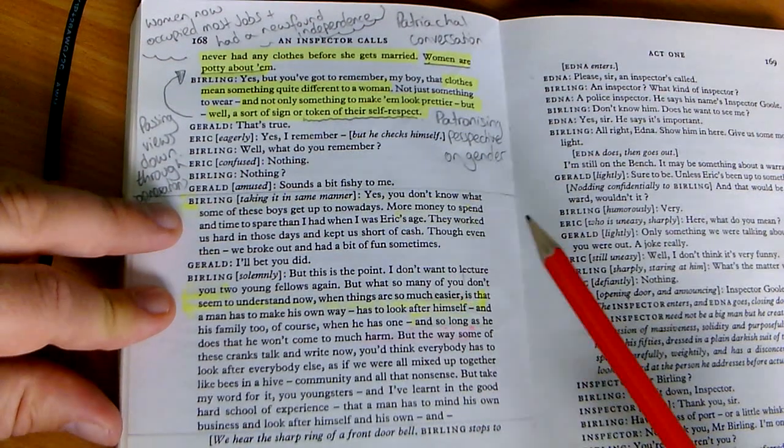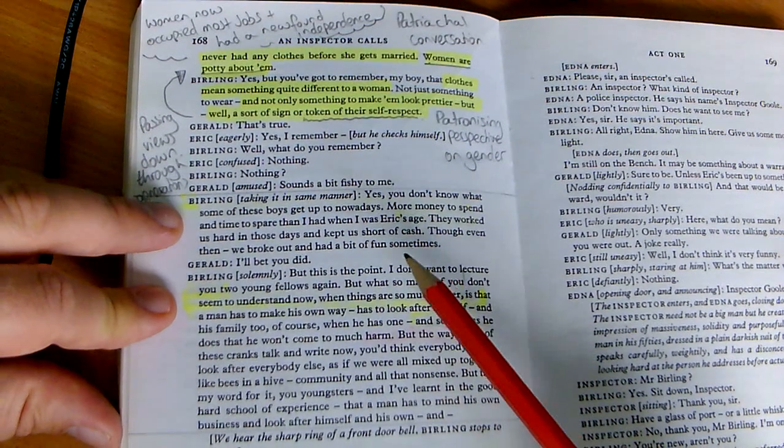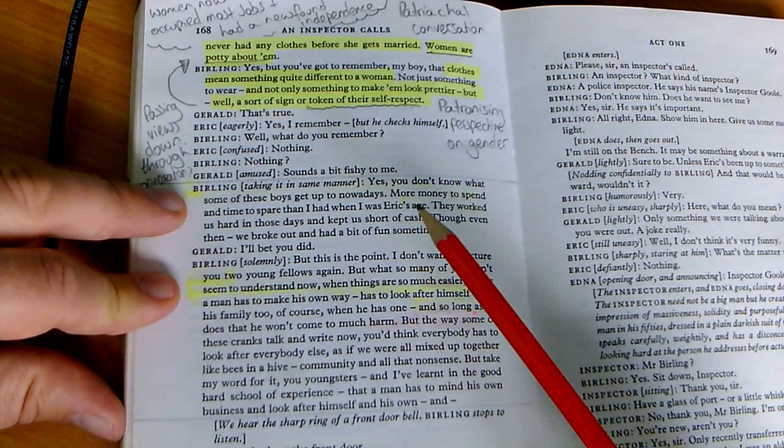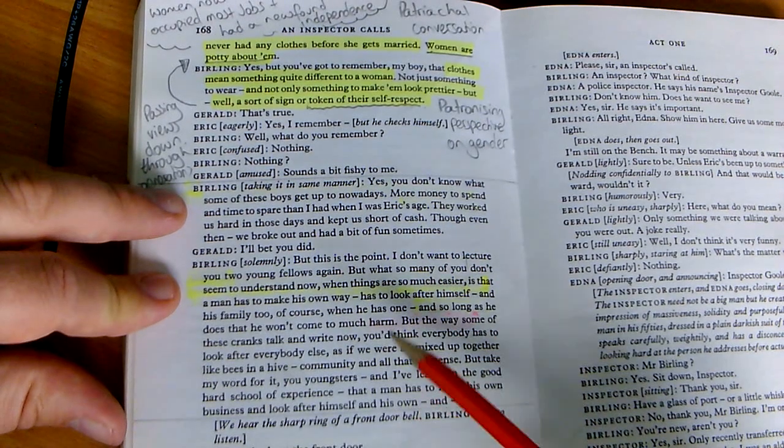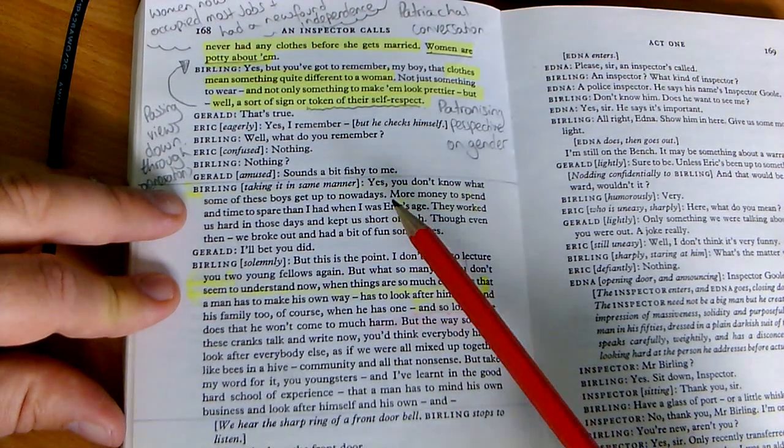So Birling takes this and changes the subject to a point, and he talks about men and the role of men, and you should be familiar with this section of text because we have looked at it.